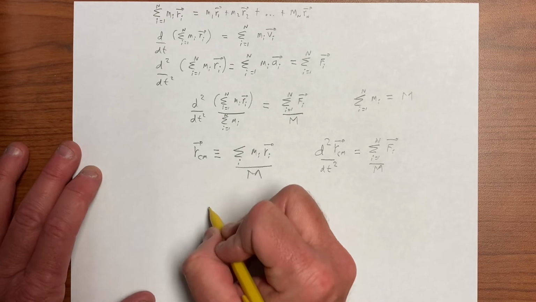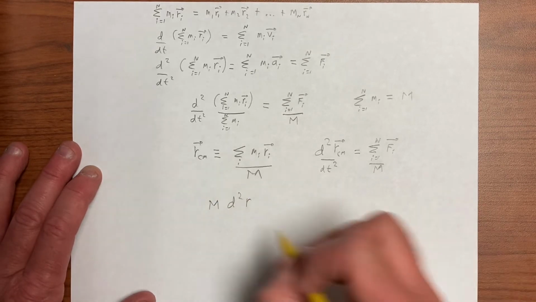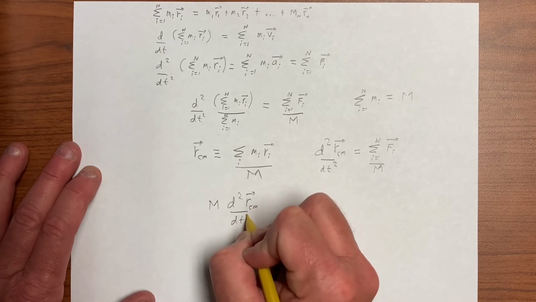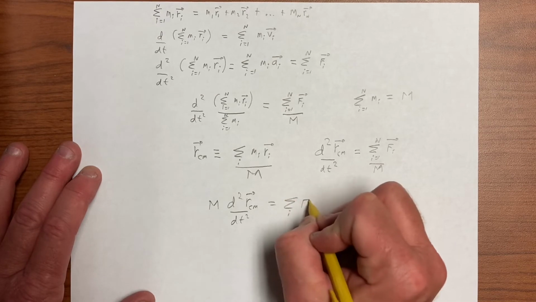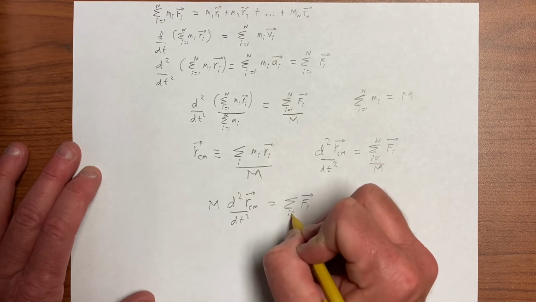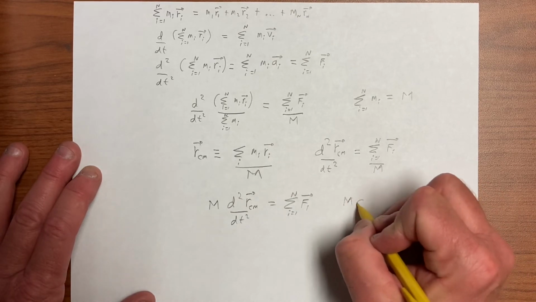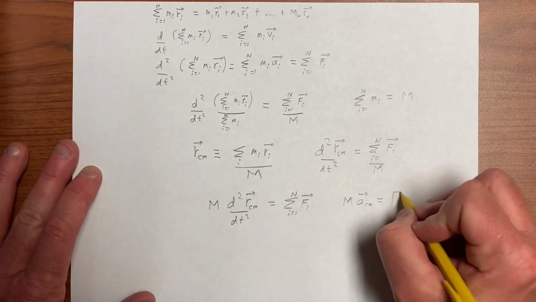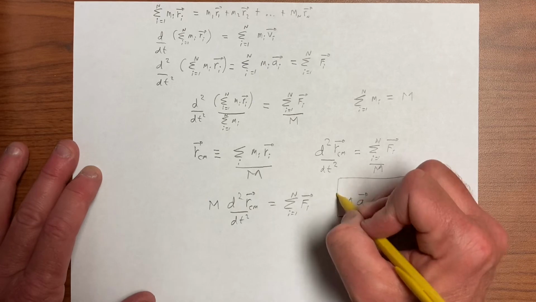In other words, mass times the acceleration of the center of mass is equal to the sum of the forces. That's an abstract idea. We could write this as mass times acceleration of the center of mass equals the total force, F total, if you will. Maybe that's a better expression.